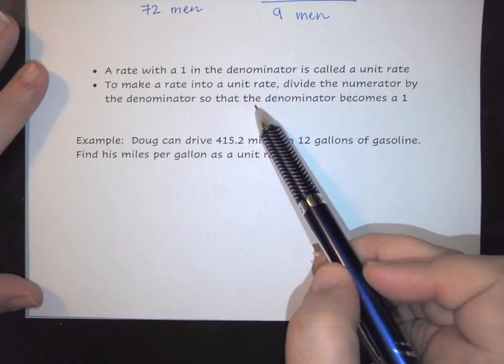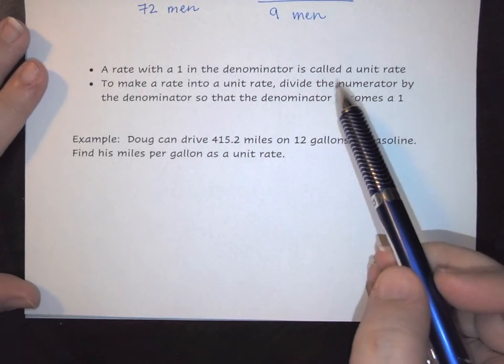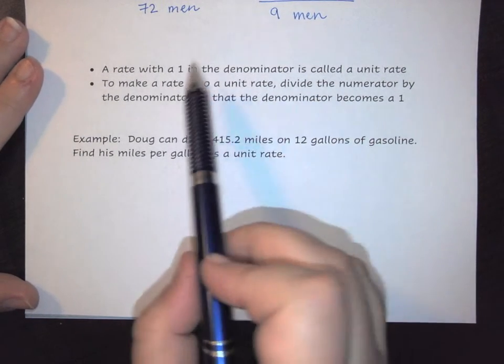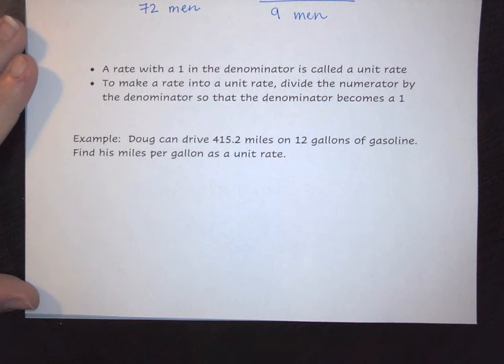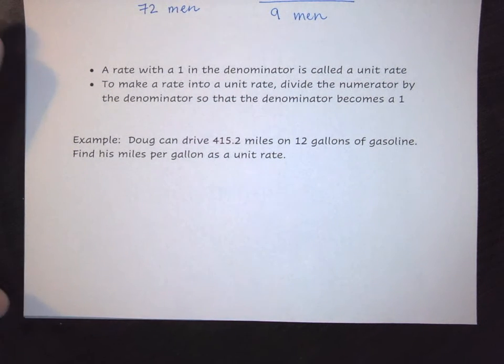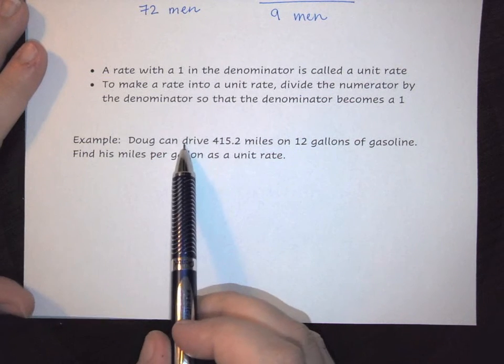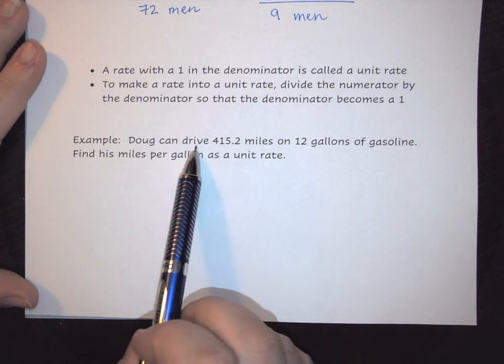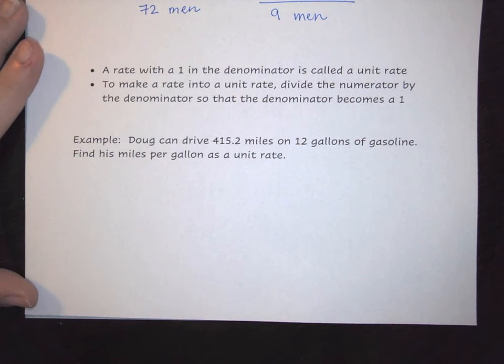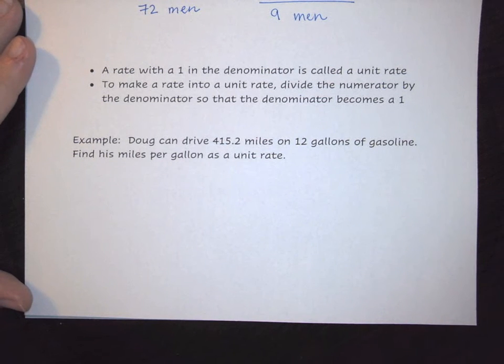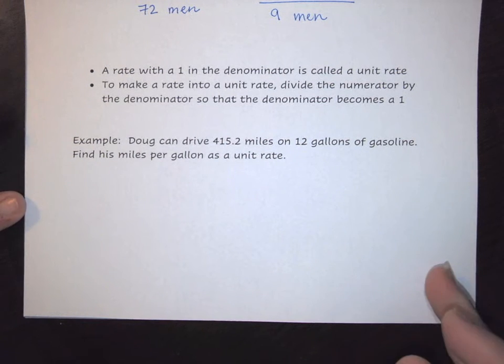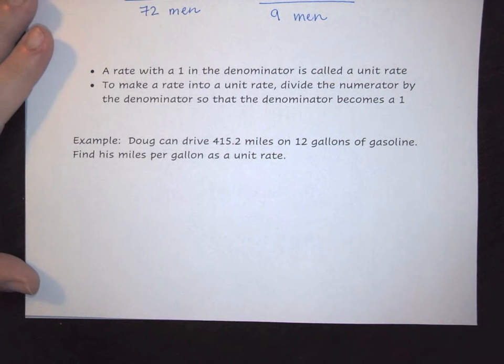Now when we're talking about a unit rate, we are talking about a rate where the denominator becomes a 1. Okay, therefore we call it a unit rate because we're talking essentially about 1 unit. Okay, so usually those can be found in word problems. So if we have that you can drive 415.2 miles on 12 gallons of gasoline, find the miles per gallon as a unit rate.